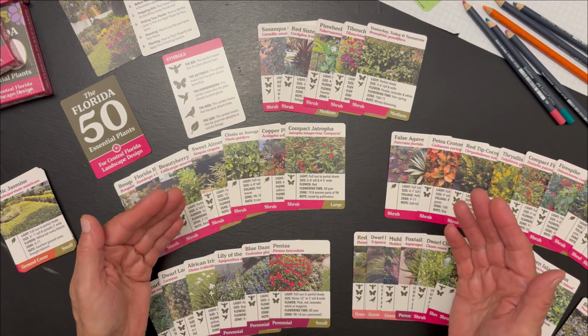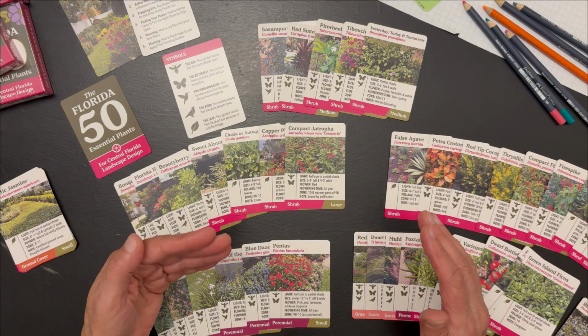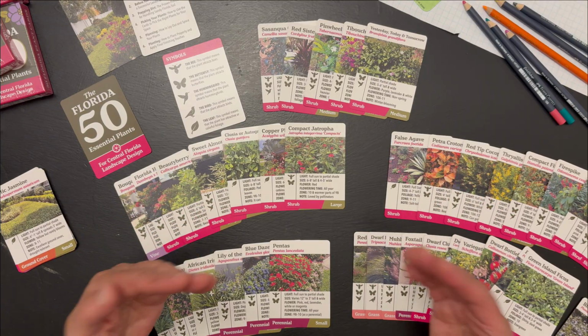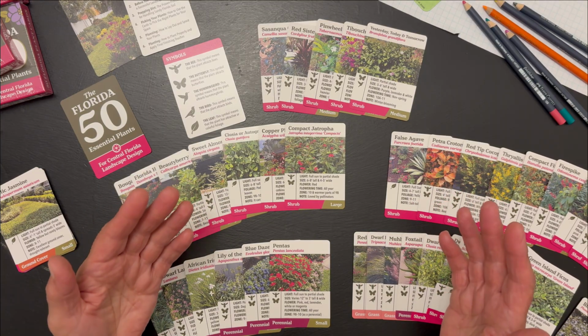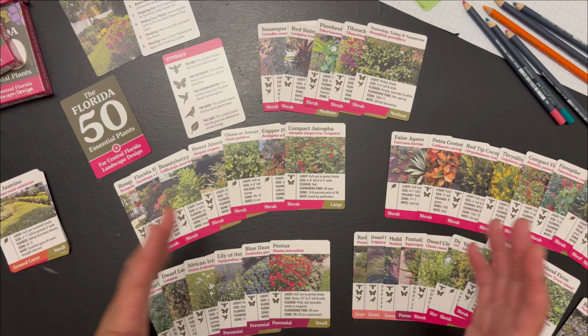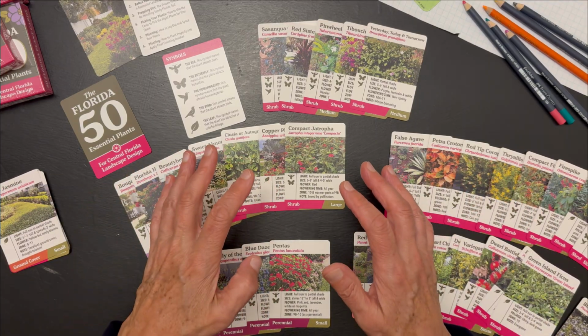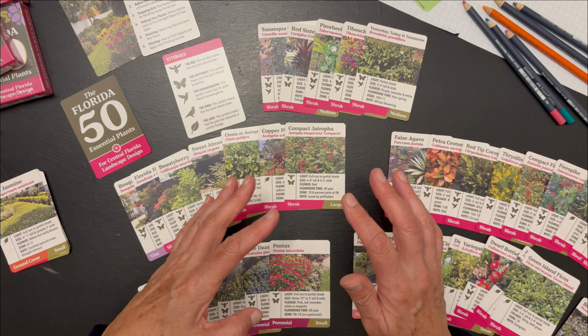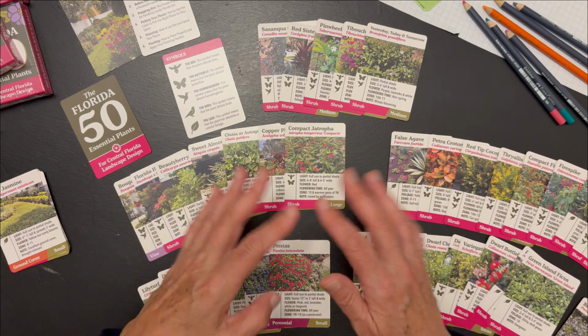And that's the whole idea. There are other plants that might be more high maintenance, but these are the plants that actually work. And there are other plants, but if you have this core of 50, then you can add things as you get more knowledge to these beds.